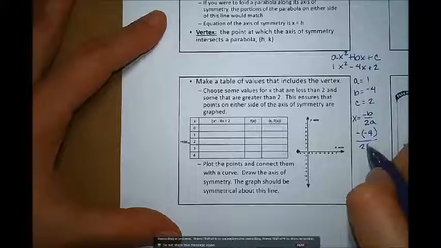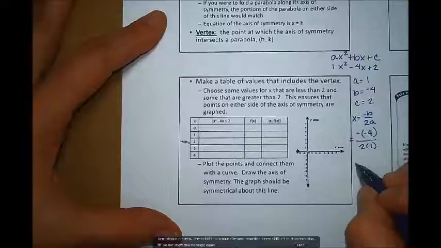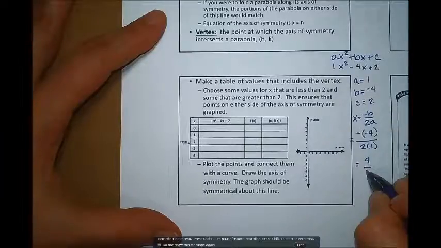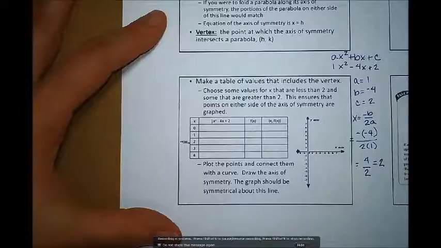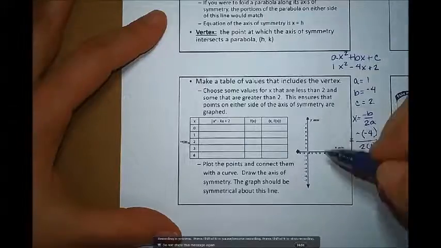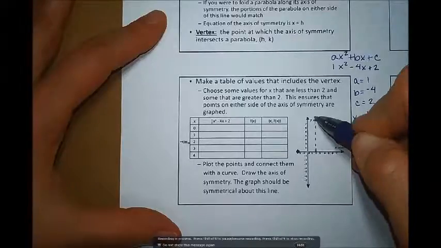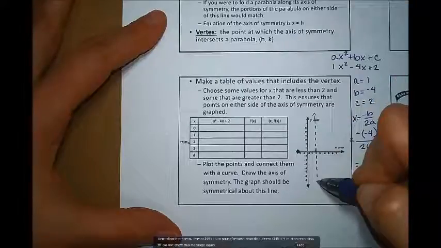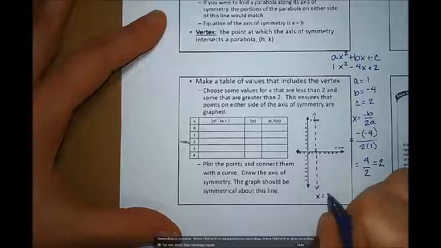Negative negative 4 is positive 4. 2 times 1 is 2. 4 divided by 2 is 2. So our axis of symmetry is going to fall right here. We're just going to make a little dotted line up and down. And that is the equation x equals 2, our axis of symmetry.